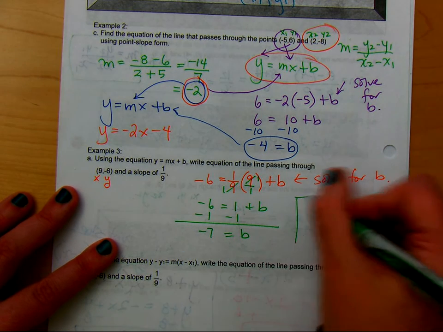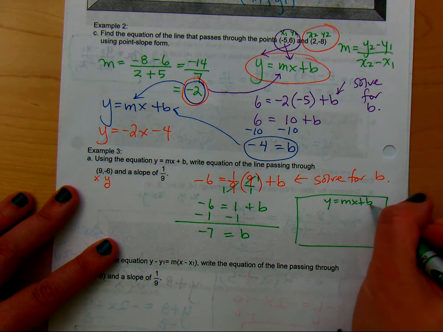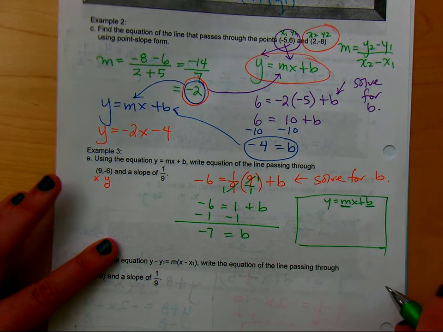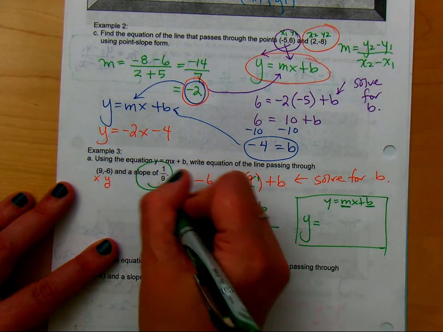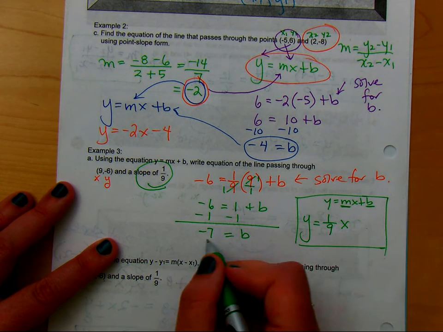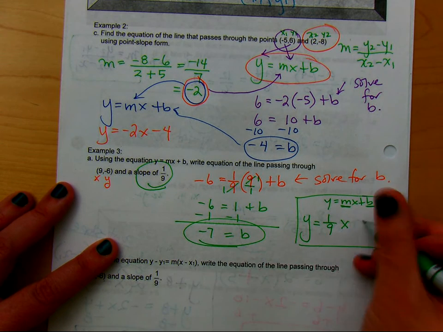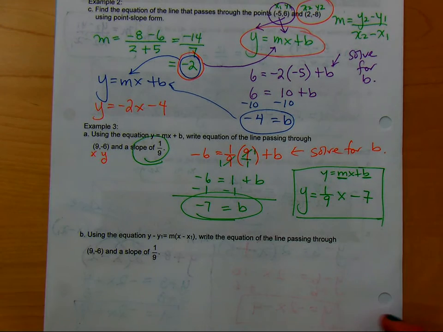And we get negative 7 equals b. So now let's put it into y equals mx plus b form. We know our b, we know our m. So we have y equals, here's slope, 1/9 x, here's our b, minus 7. So everybody see how I got that equation?